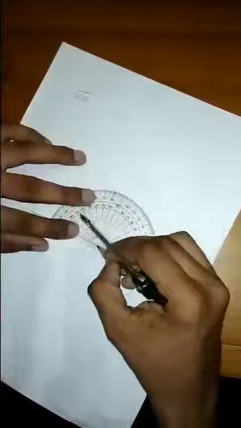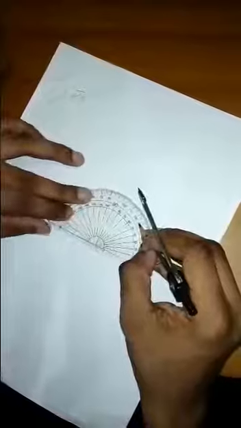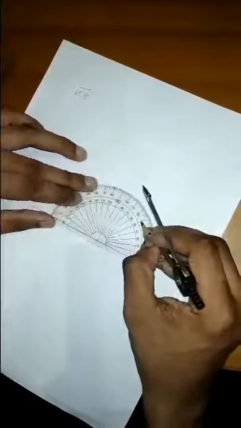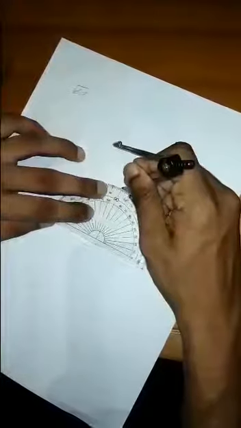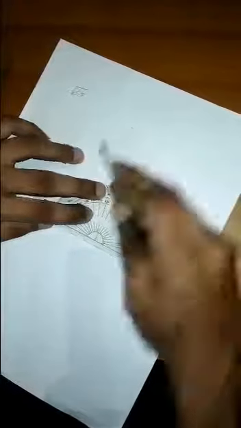You already know where 6.8 is. So keep the center of the protractor at 6.8 and mark 90 degrees on the protractor. Using the scale, we now join the points. Remember, we are drawing starting from the point 6.8.